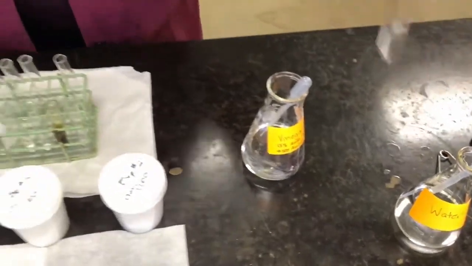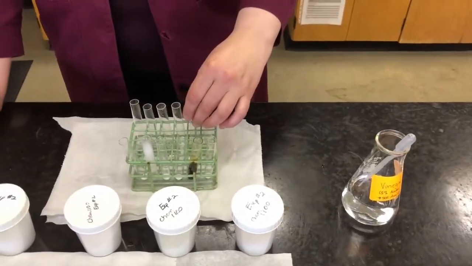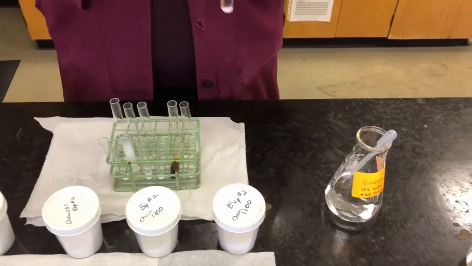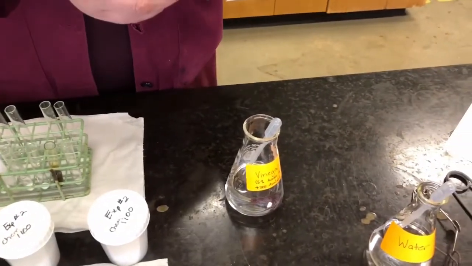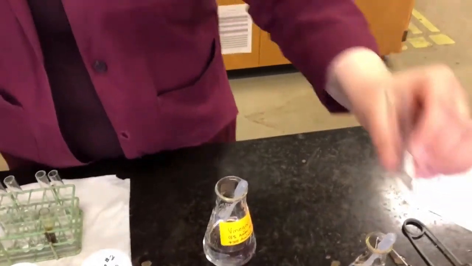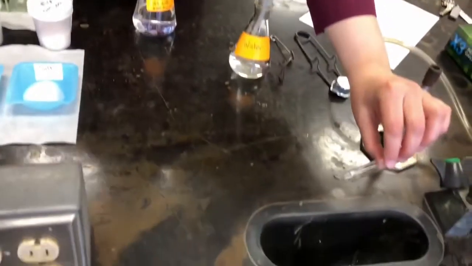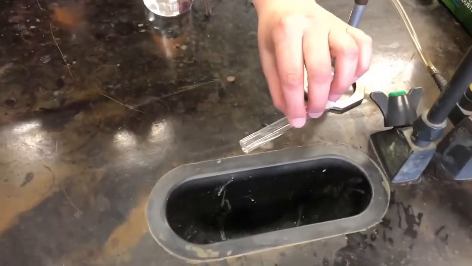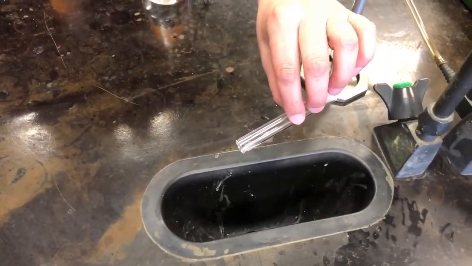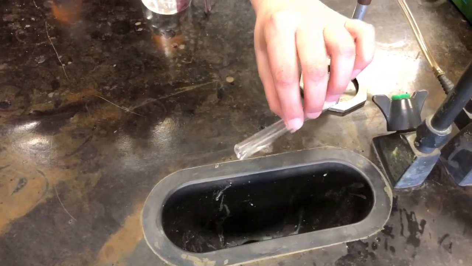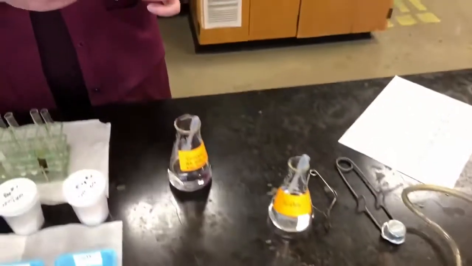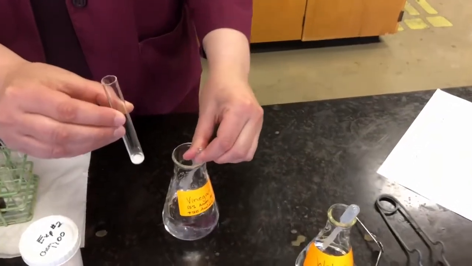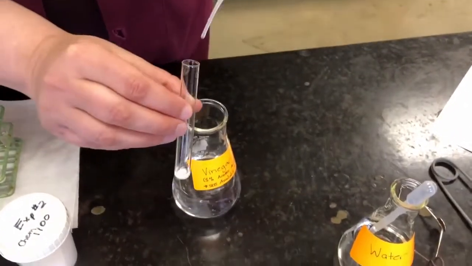So no effect there. Let's take our next substance, which is our chalk. And before I do that, I'm just going to pour off a little bit of that water. This is called decanting, where you just pour off the water without allowing the substance at the bottom to come out. So I have a little less water in there. And again, I'm going to add the vinegar.